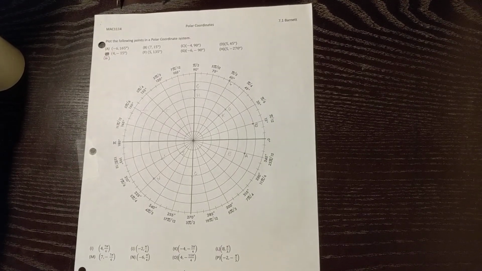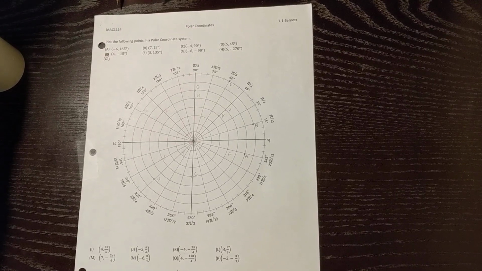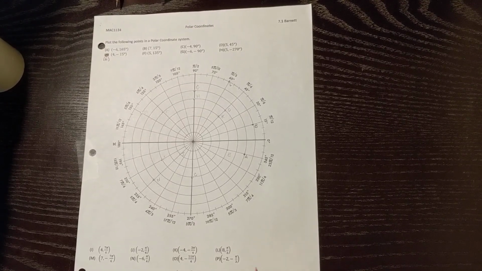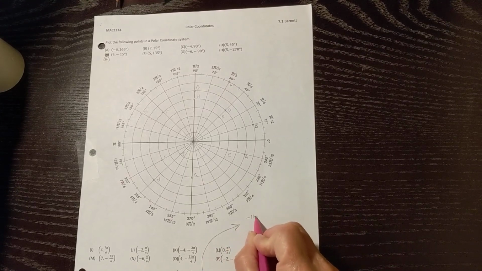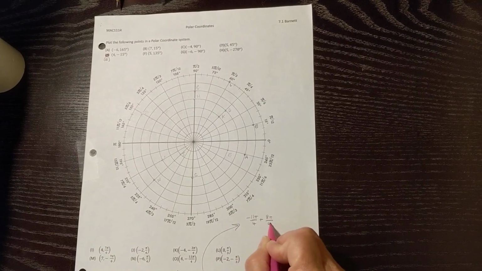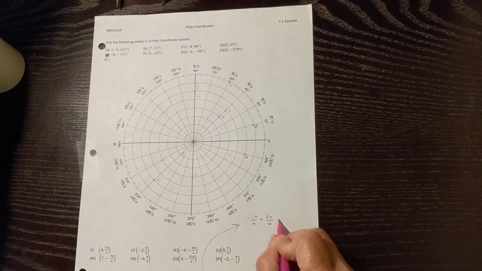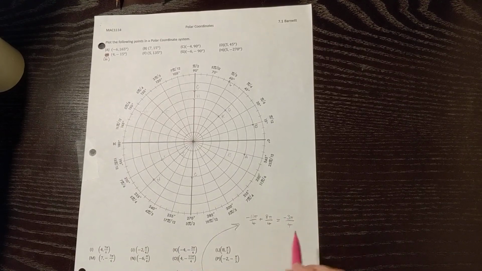O is 4, -11 pi over 4. Now this one you have to think about a little bit because you don't see -11 pi over 4. So let's find something that's coterminal. -11 pi over 4 plus 2 pi over 1 is coterminal. Just to make sure you can see it, -11 pi over 4 plus 8 pi over 4 is the same thing as plus 2 pi. Now they have a common denominator and I can add. This is -3 pi over 4. So -11 pi over 4 is coterminal with -3 pi over 4.